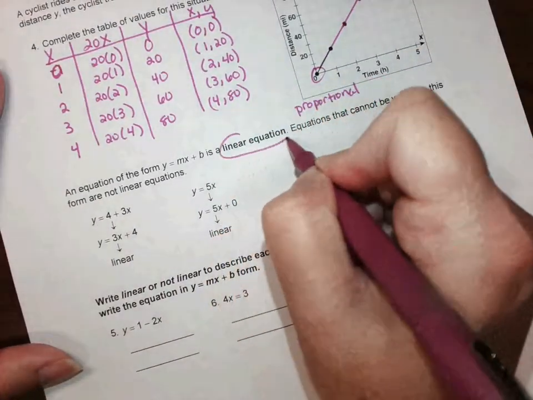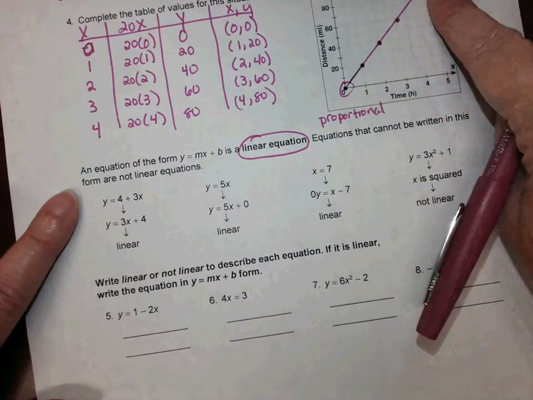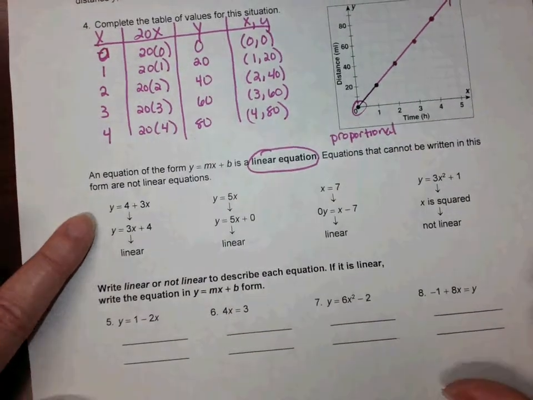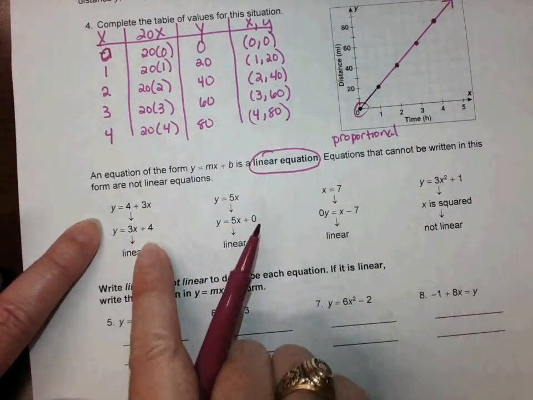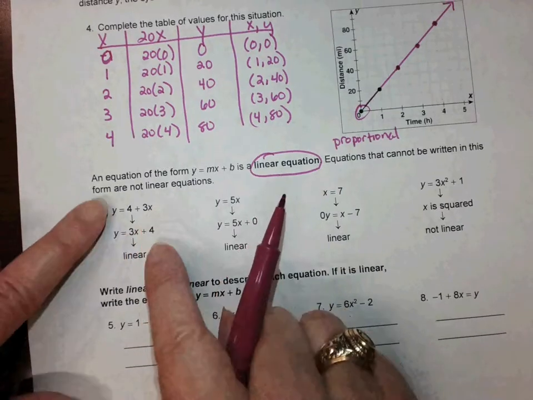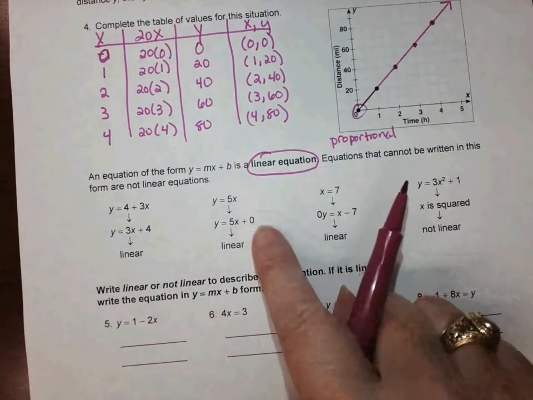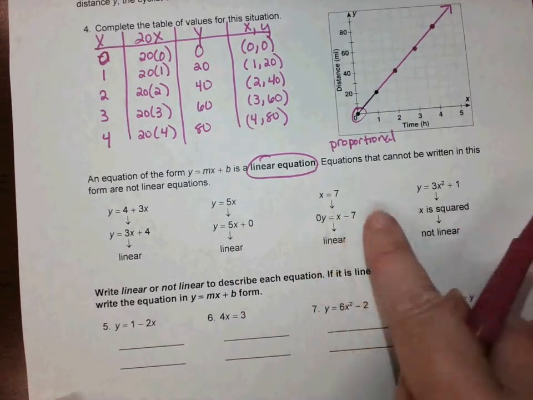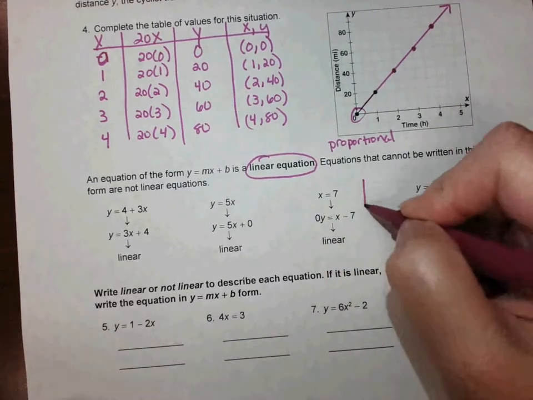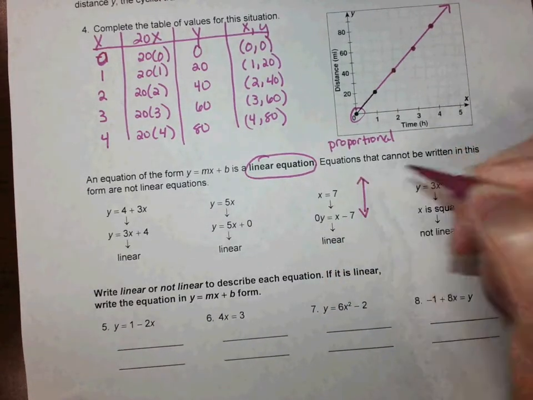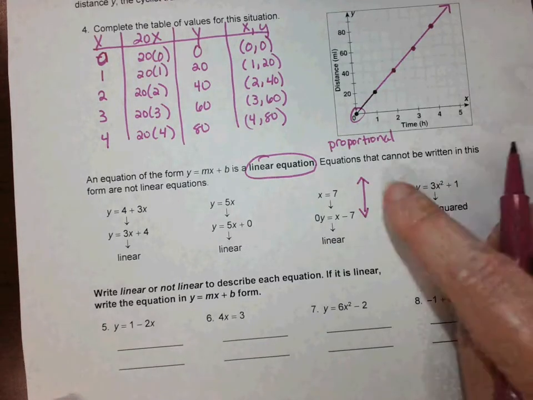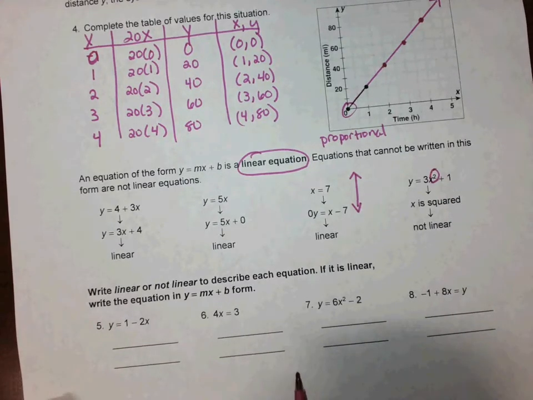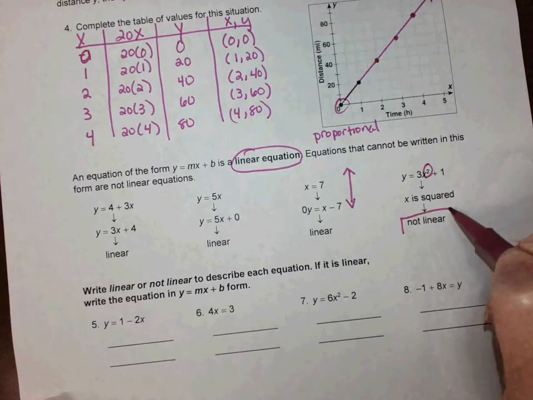Linear equations make a straight line when you graph them. They have this format, y equals mx plus b. We've talked about this a lot. Okay? These are linear because they have an mx and a constant b. This is linear because the b would be 0. This is linear because it's going to make that straight up and down. Remember we talked about this, that straight up and down line. Anytime you have exponents, you're going to have something that's not linear.